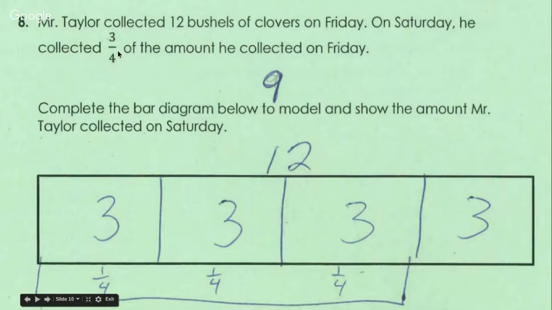So we have 4 as our denominator. So we cut it into 1, 2, 3, 4 pieces. What we then needed to determine is how big is each of those pieces. If the whole rectangle, the length of the rectangle is 12, each smaller box inside the rectangle had to be 3 bushels long. 3, 6, 9, 12.